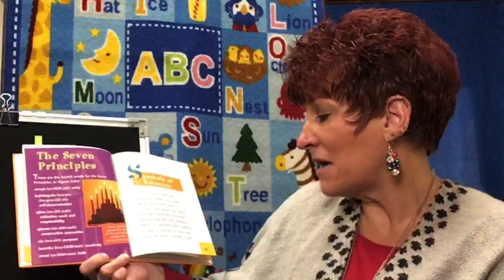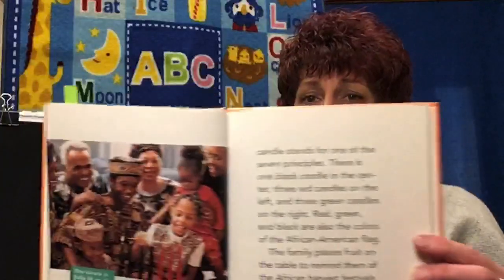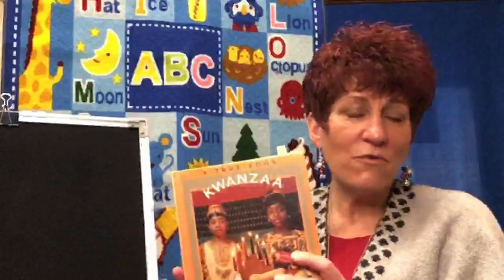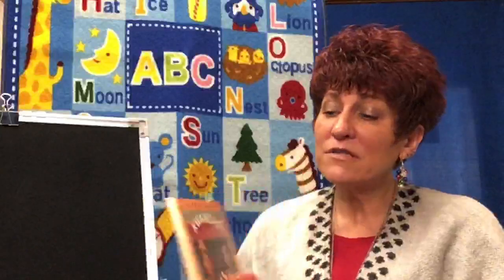Kuumba is creativity. And Imani is faith. Imani, faith. In a lot of ways, it reminds us a lot of Hanukkah. And see, the little girl, they're lighting their candles as well. So a lot of our holidays are different, but are also very similar. That means they're not exactly the same, but they have a lot of the same principles. There's certain things that remind us of others. And this is another one of those holidays. And there's all different kinds of ways around the world that people celebrate all the different holidays.